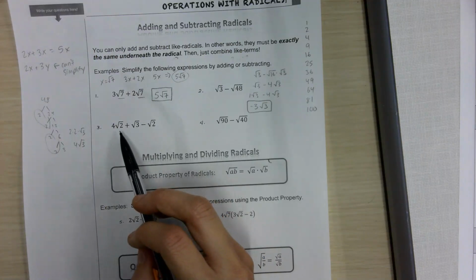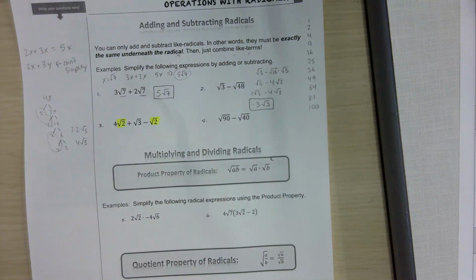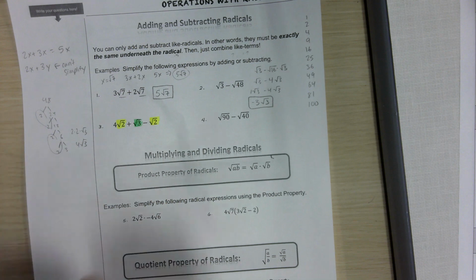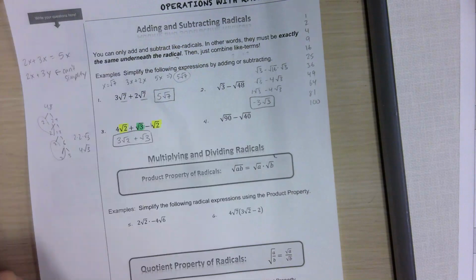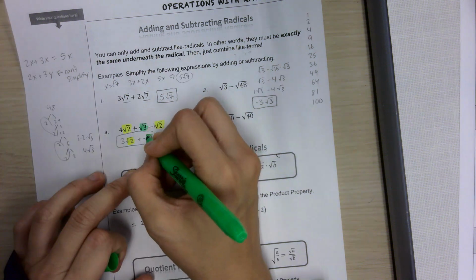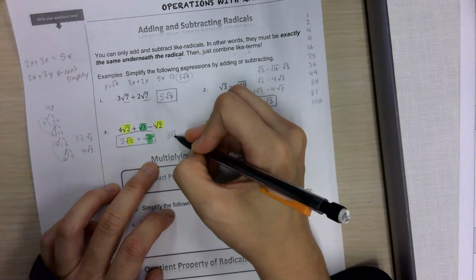So here's another one. We have 4 root 2 plus root 3 minus root 2. If we look here, we're trying to combine like terms. We're only allowed to combine the ones that are the same color. So we're going to do 4 minus 1. So we have 3 root 2 plus root 3. I'm just highlighting it so that you can see, but I'll also write it to the side without the highlighter so it looks a little cleaner.